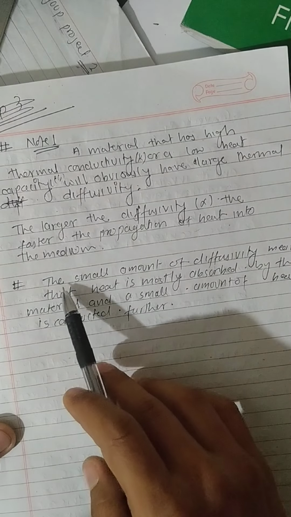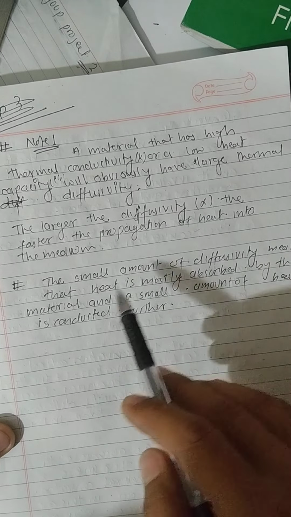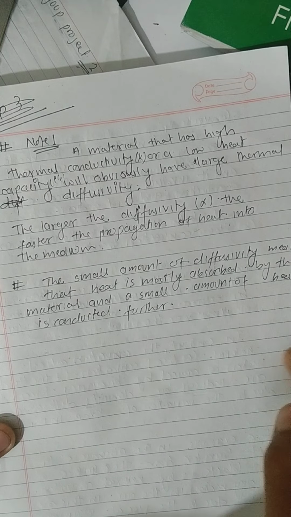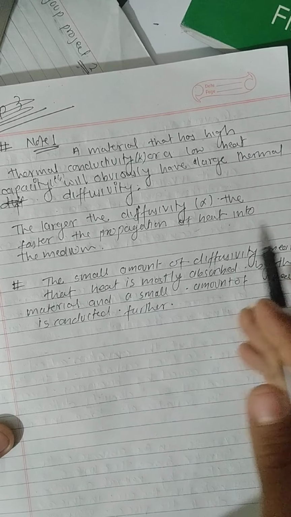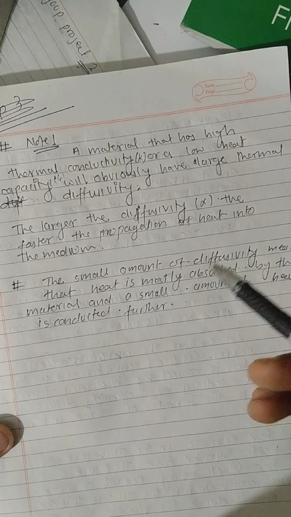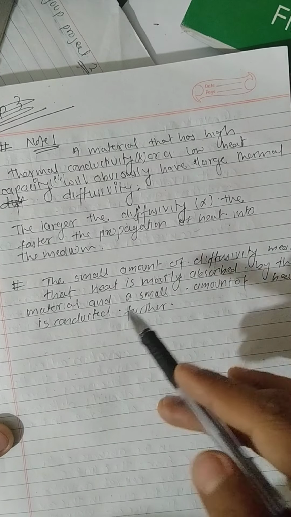A small diffusivity means that the heat is mostly absorbed by the material, and only a small amount of heat is conducted further.